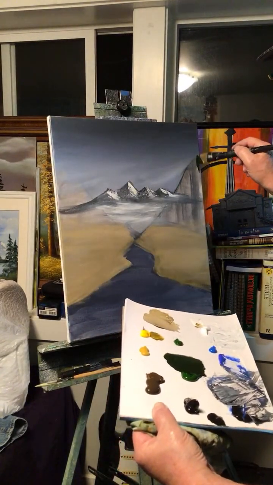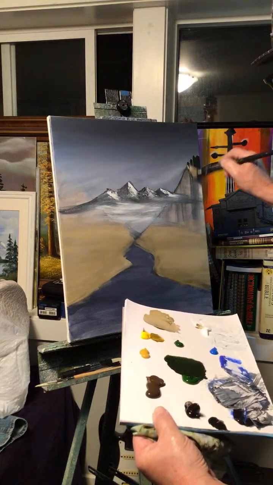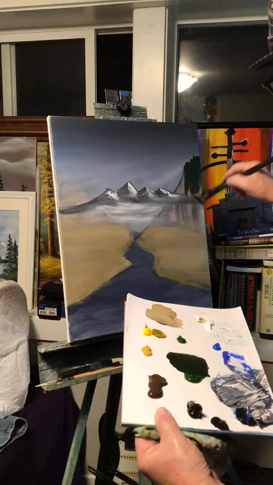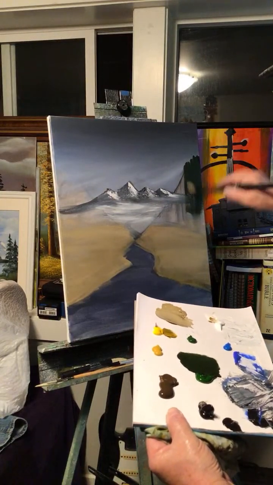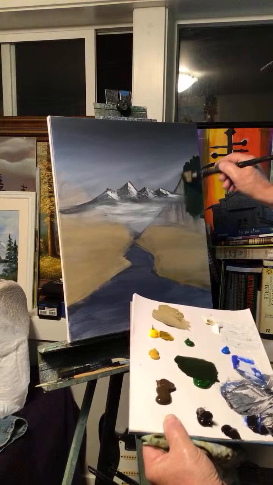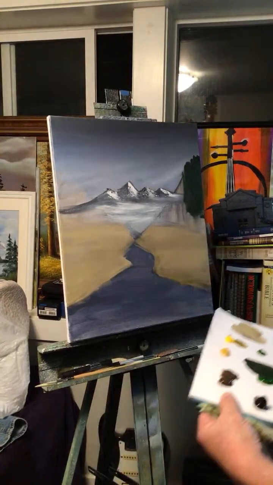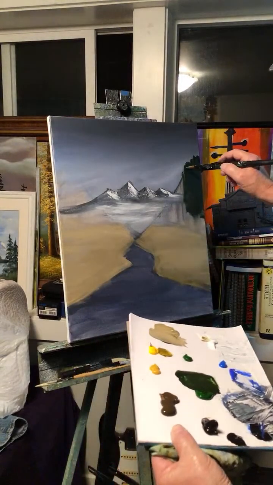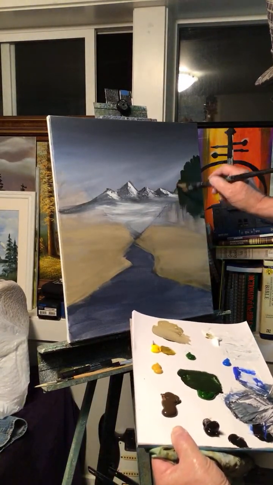And let's, I'm going to block this in with this dark color right now. Same way I've been doing all this down here, I'm just going to block it in with the same color. Okay.